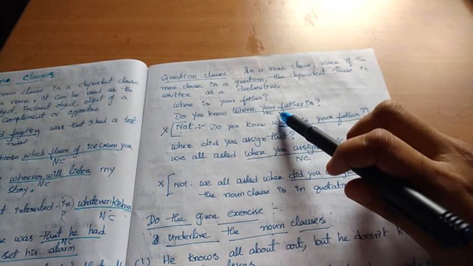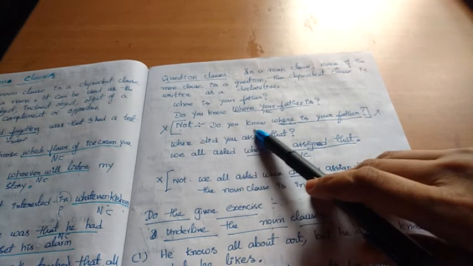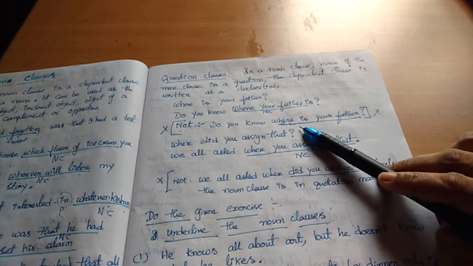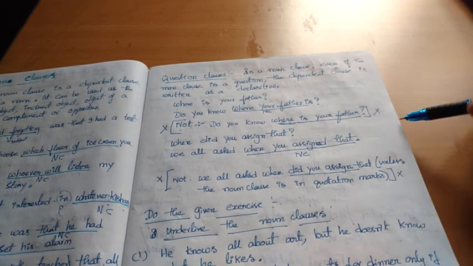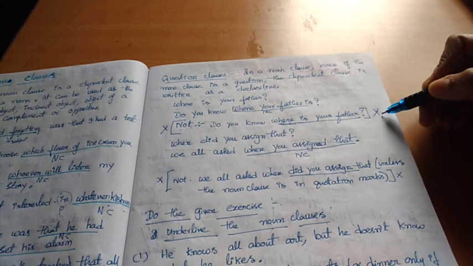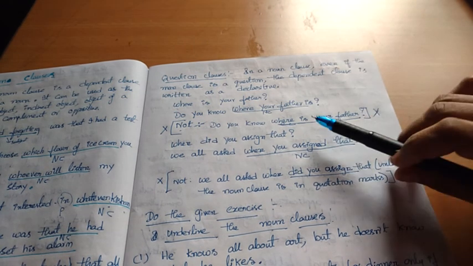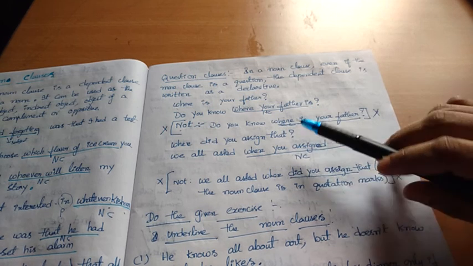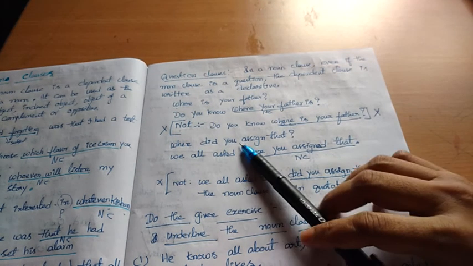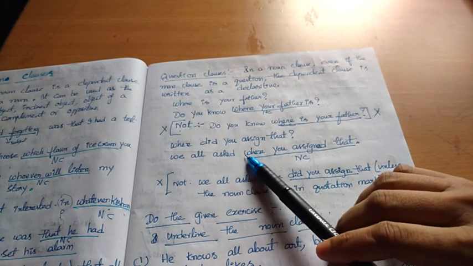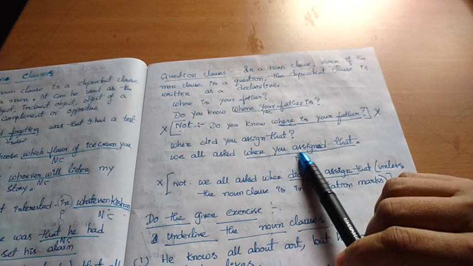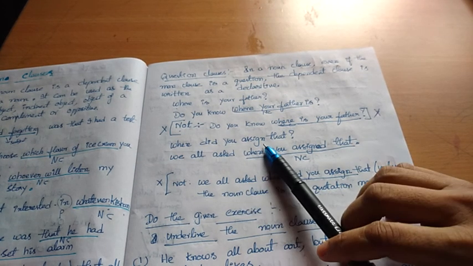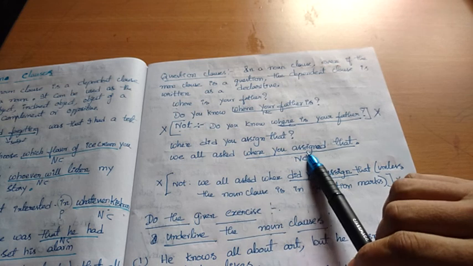We should not write it like this: Do you know where is your father? That is wrong, so do not make that mistake. Where your father is, that is the correct way of writing. Another example: we all ask when you assign that.